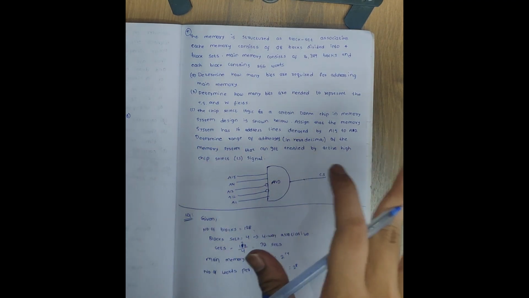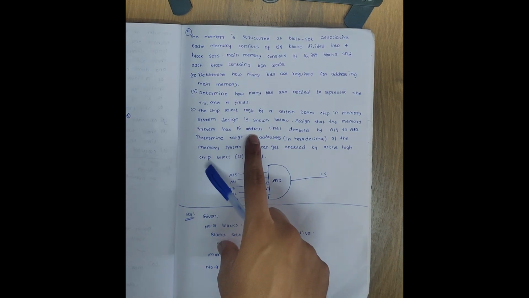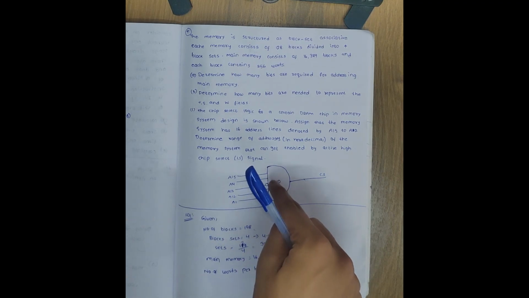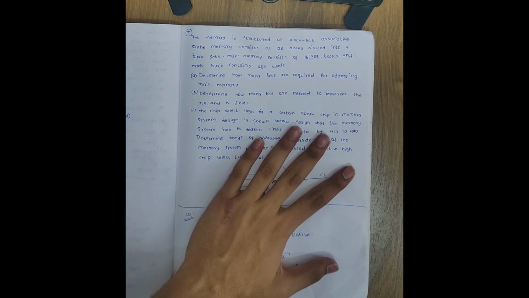First, let us see what is there in the diagram. Here they have already told A15 to A0. There are a total of 16 address lines. Here they have shown 1, 2, 3, 4, 5. Let us leave the remaining. First, let us concentrate on this.